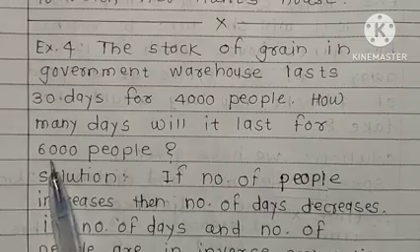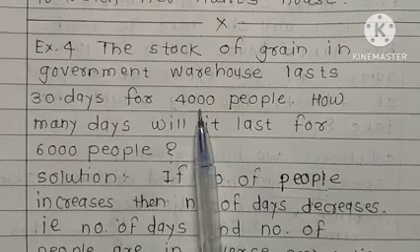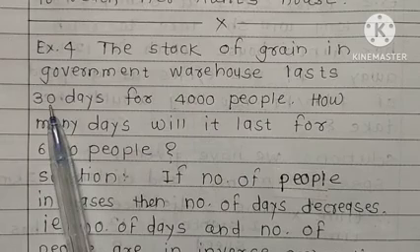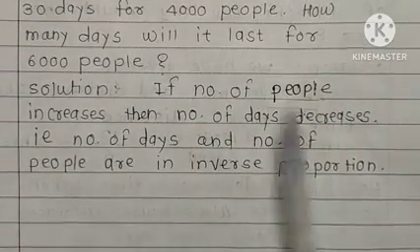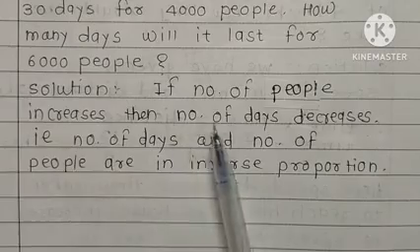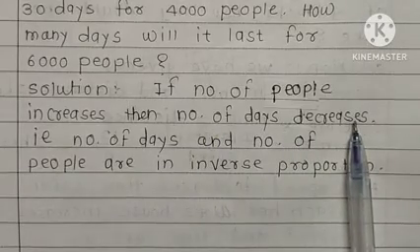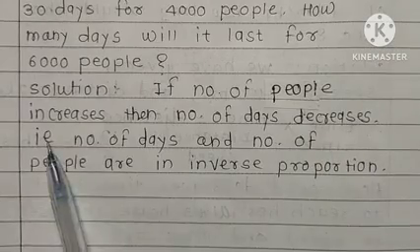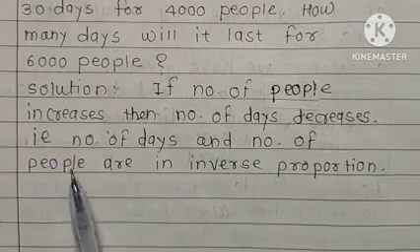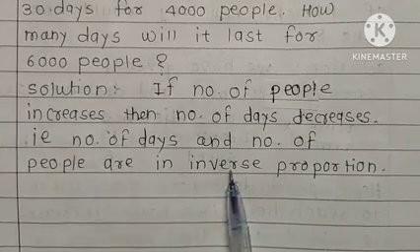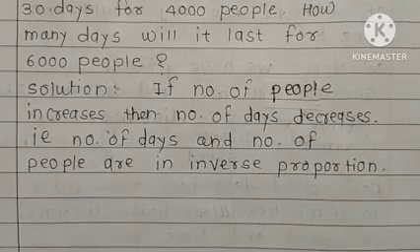Number of people increases, then definitely time decreases. That means inverse proportion. Solution: if the number of people increases, then the number of days decreases. That is, the number of days and number of people are in inverse proportion.